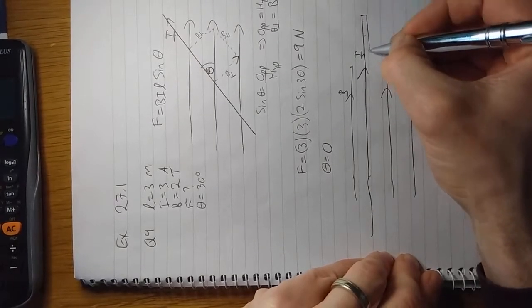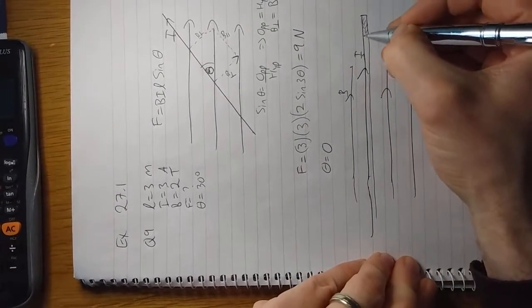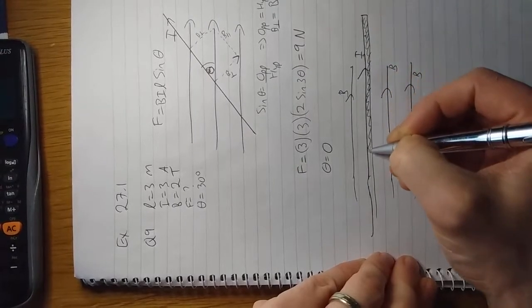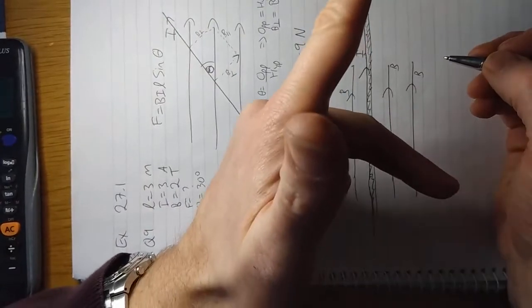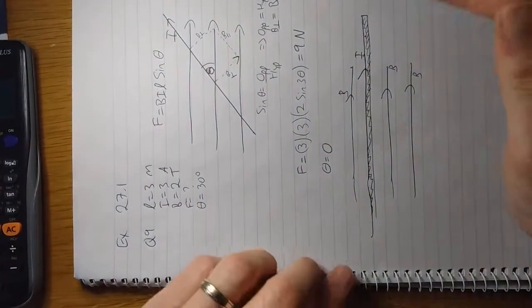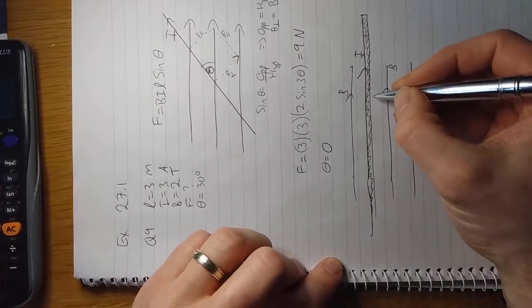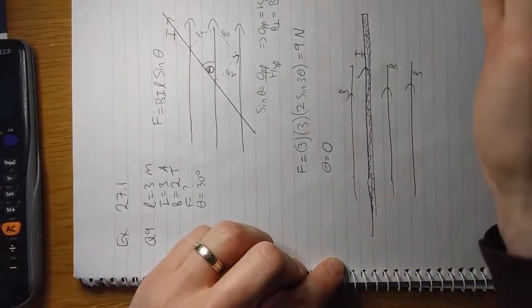This being the wire that's traveling through the magnetic field. There is no component of B that is perpendicular, so this falls apart. This doesn't work, so there is no force. That happens when the angle is 0 degrees between the wire and the magnetic field.